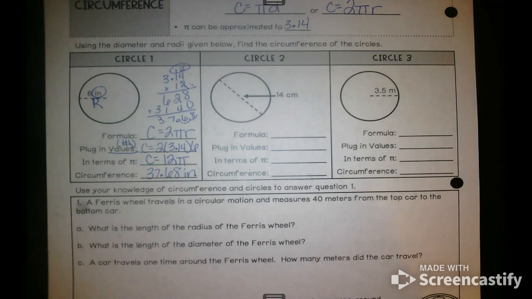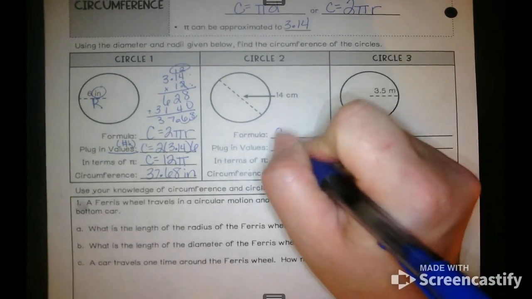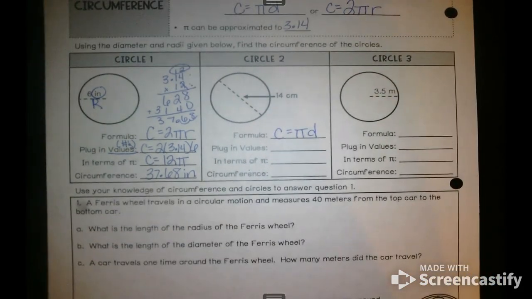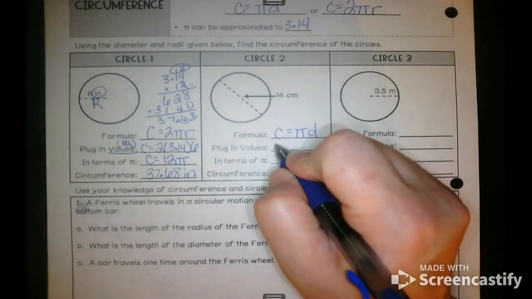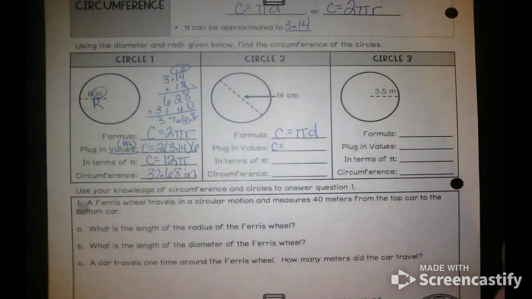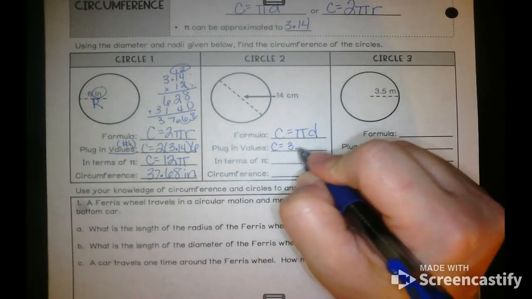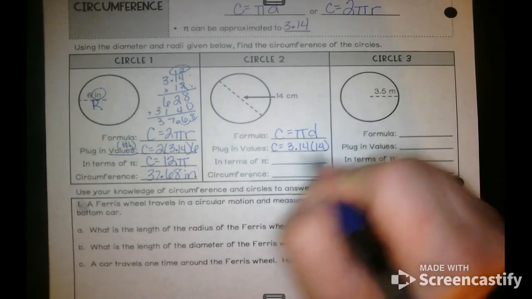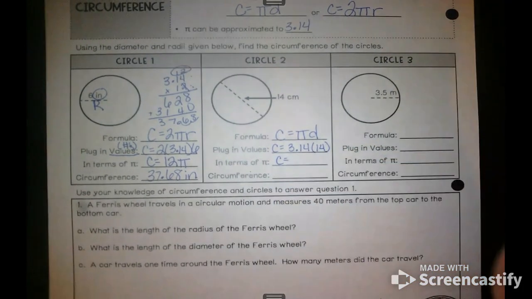Okay, so what part of the circle does it give me in circle 2? The diameter. So what formula would be appropriate for this? C equals pi d. So I'm plugging in my values. What number do I use to represent pi? What number do I use for my diameter? Okay, how would I write that with a pi symbol?